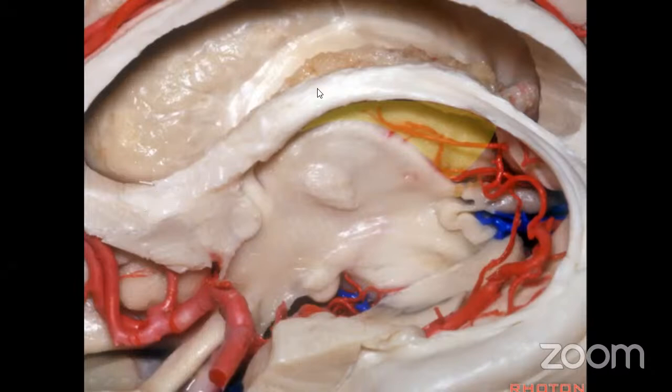In the midline, we have got the fornix running all the way from the temporal lobe to the floor of the body of the lateral ventricle. This is the thalamus that is being shown in the lateral wall of the third ventricle. This is the massa intermedia that we can appreciate over here. So you can see that the lateral ventricle just lies above the third ventricle.